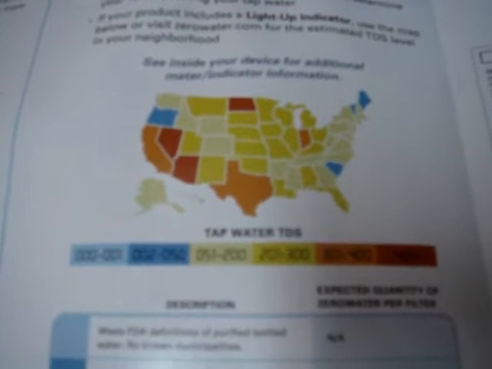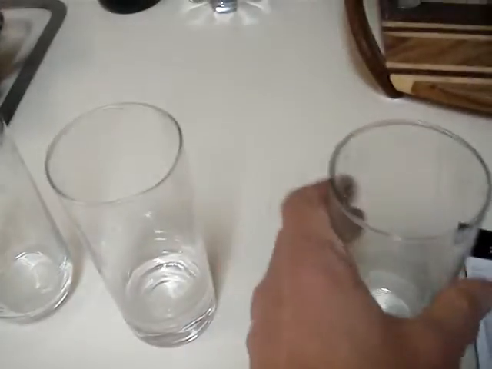That is how much dissolved solids are in water in different states. We'll check what kind of water we have. Okay, 3 empty glasses. We'll take some water.